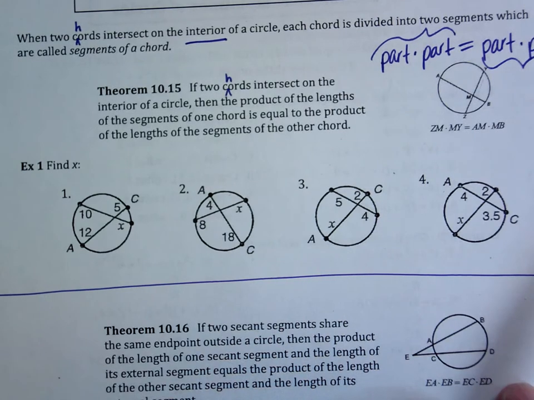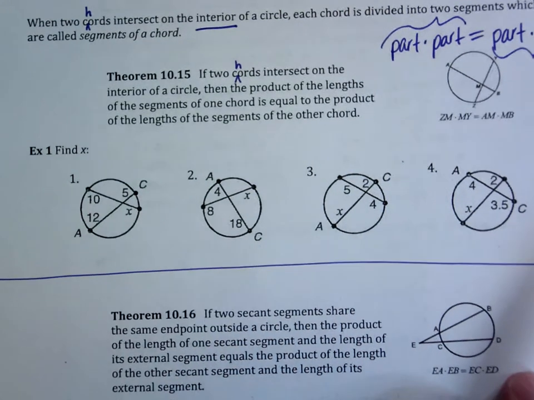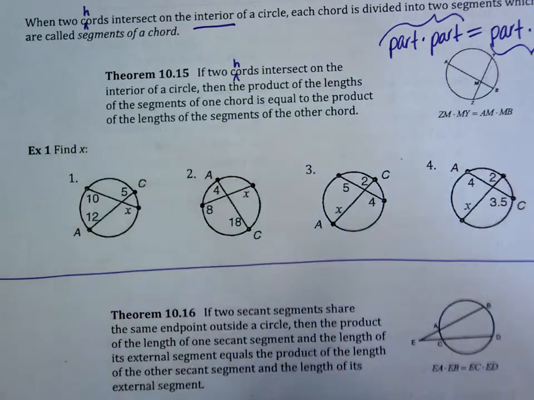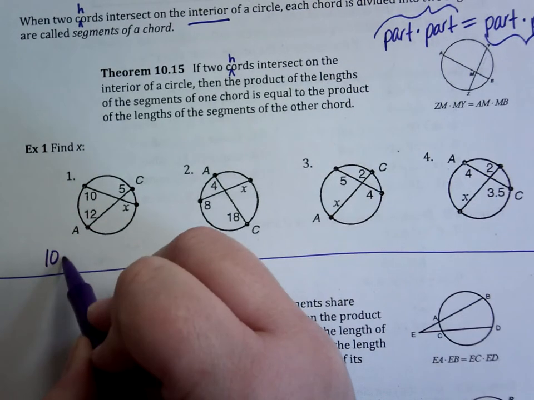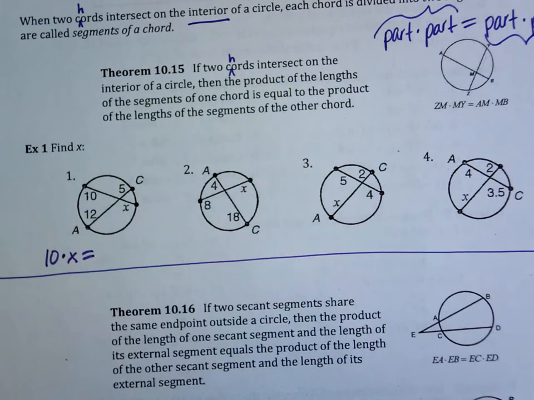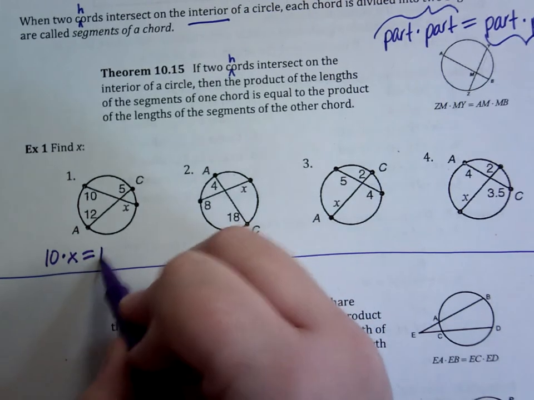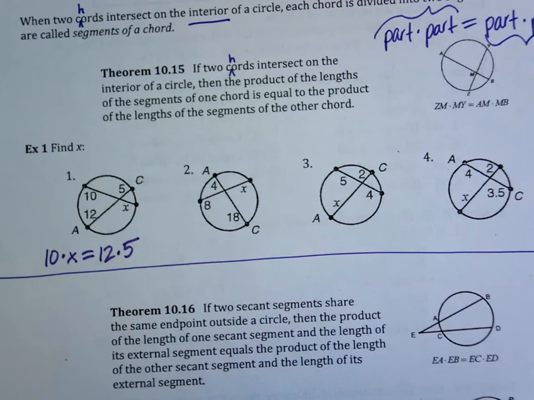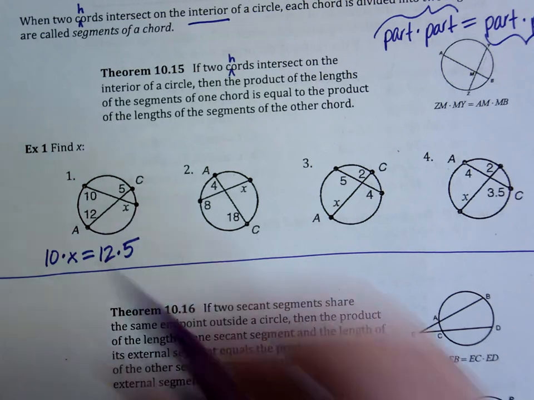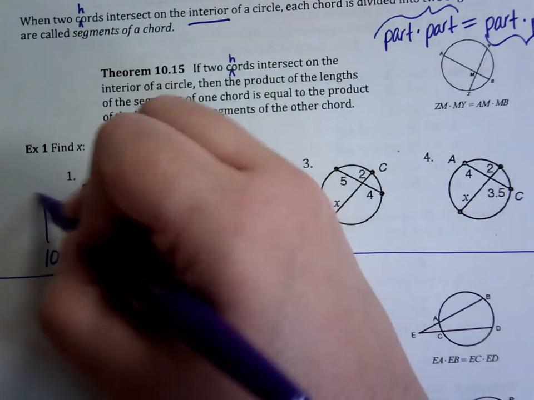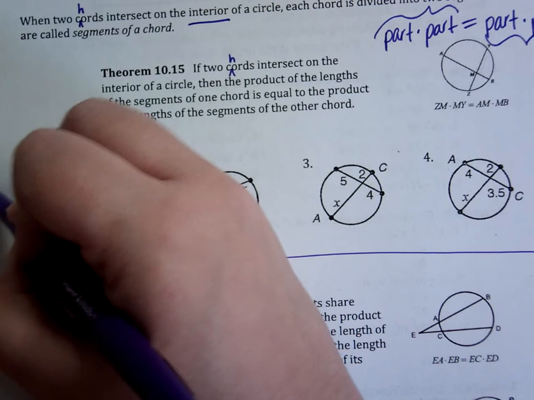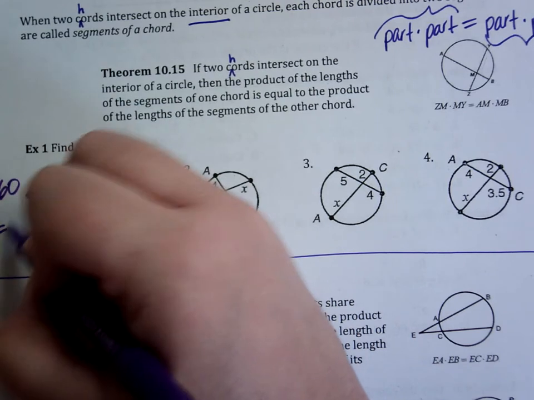For example 1, the 10 is going to get multiplied by the what? The X, the other part of that same chord. So 10 times X equals what times what? 12 times 5. So 10 times X equals 12 times 5. What's 12 times 5? 60. So if 10X equals 60, X equals 6.